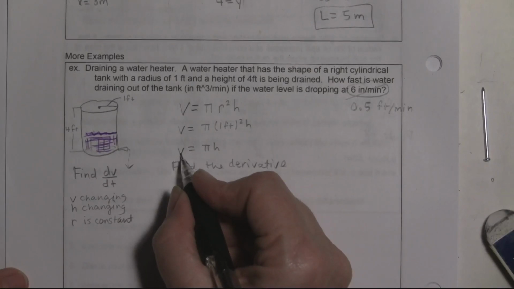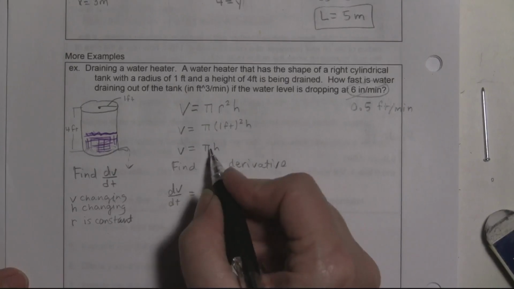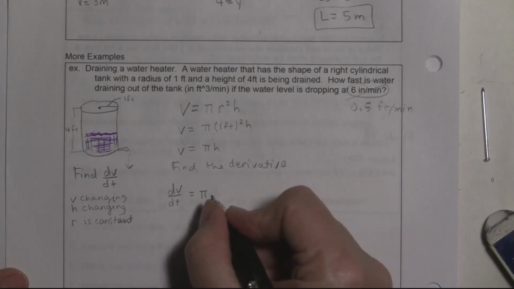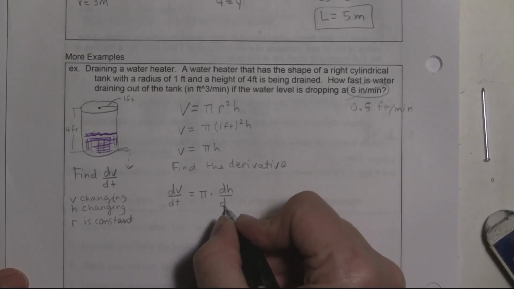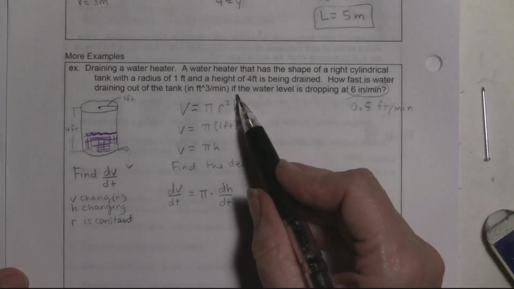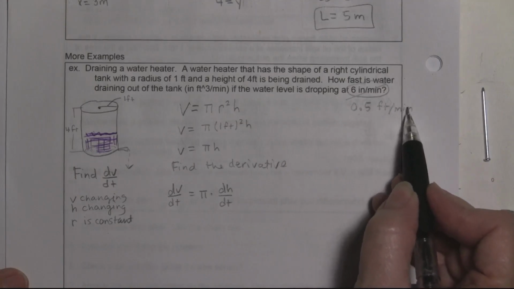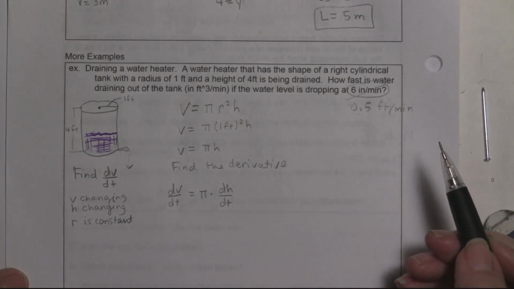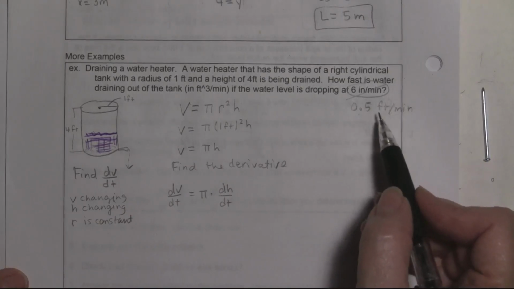So the derivative of V is dV/dt. Pi is a constant, so it holds still. And the derivative of h is dh/dt. And they told me that the water level was dropping at 0.5 feet per minute. And I got so excited taking my derivative that I haven't even labeled what that is.